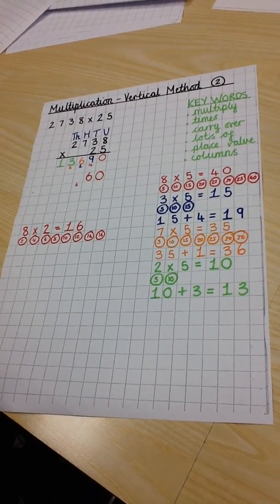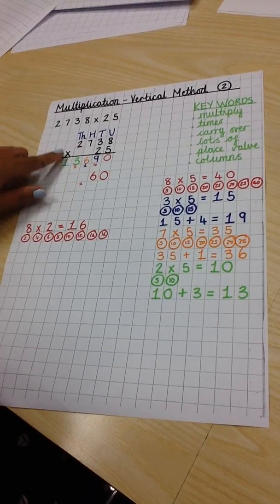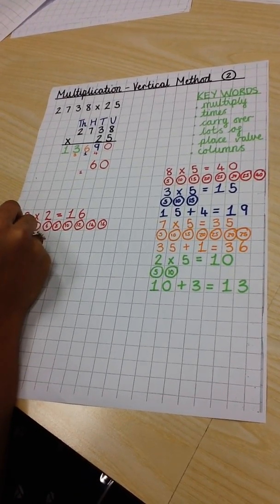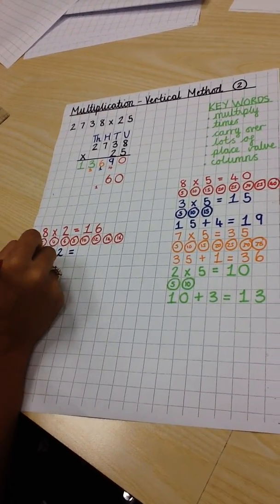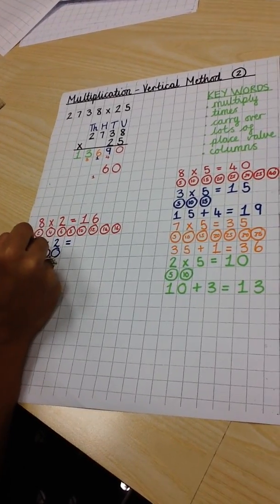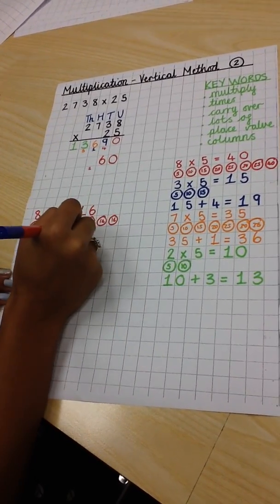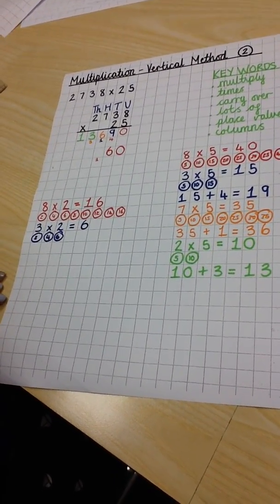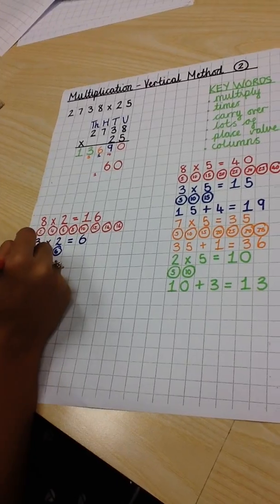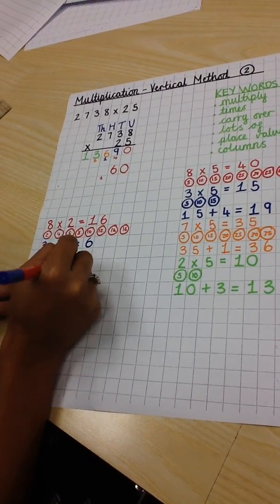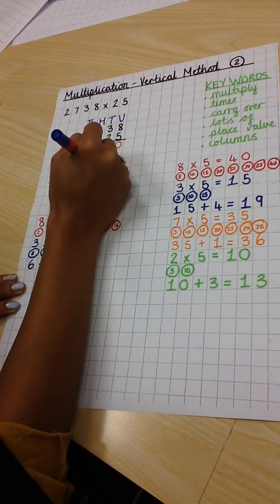Next we're still multiplying by 20, but we're thinking of it as 2, so next we have 2 multiplied by 3, or 3 multiplied by 2. To work this out, we're going to draw 3 circles and fill them with the 2 times tables to work out 3 lots of 2. The answer you should get is 6. Before we do this, we need to add the 1 that we carried over from the previous question. So 6 add 1 is 7. This answer then goes underneath the hundreds column.